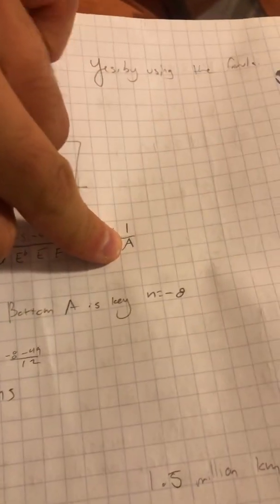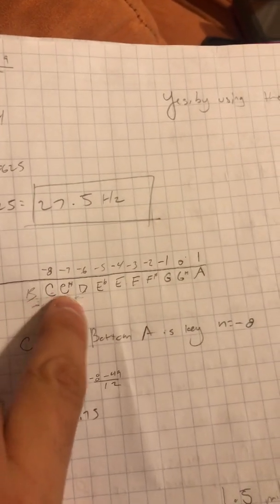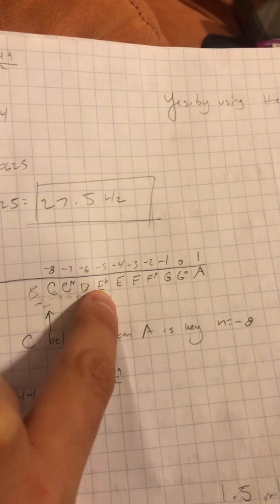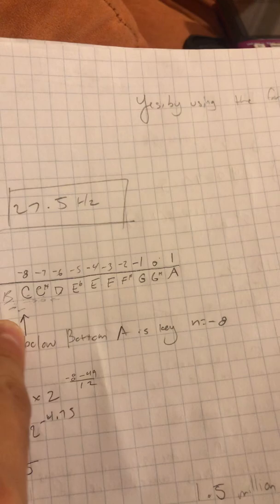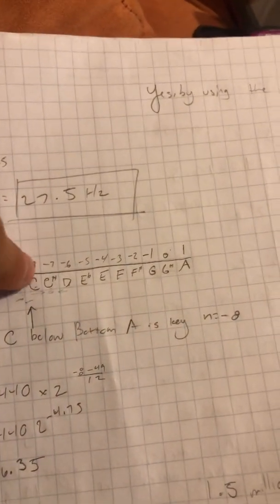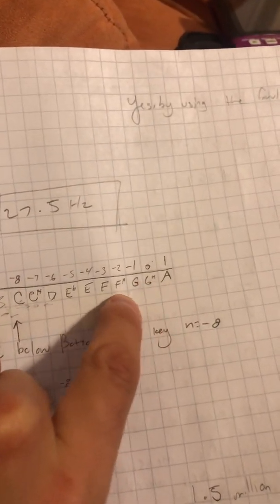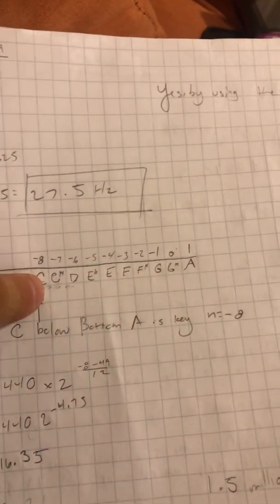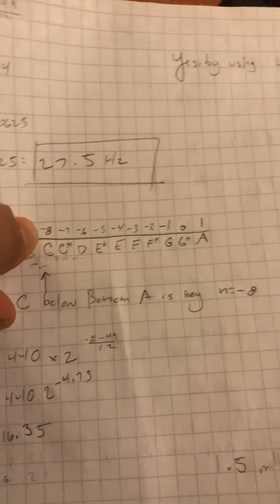So this is going to be bottom A, or the lowest note on a keyboard. And then the notes on a music scale go from A to B, C, C sharp, D, D sharp or E flat, E, F, F sharp, G, G sharp, A. I understand that's probably not really important. All you really need to know is that the C below it is going to be this many down. So I ended up just writing the notes backwards, G sharp, G, F sharp, F, etc. until I got to C, and then figured out what key that was. And that turned out to be negative 8.